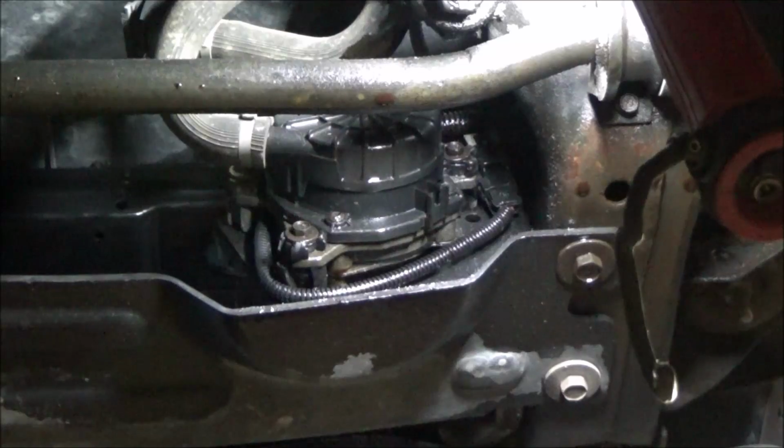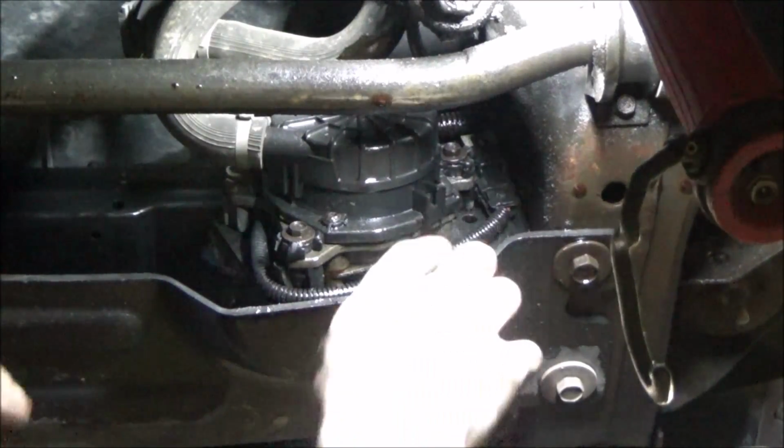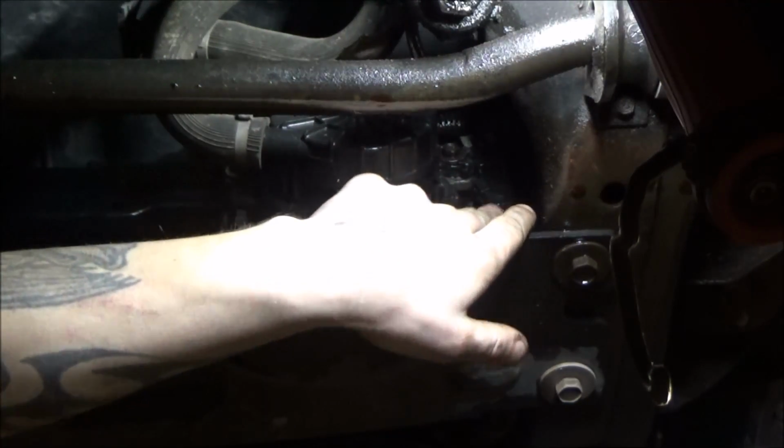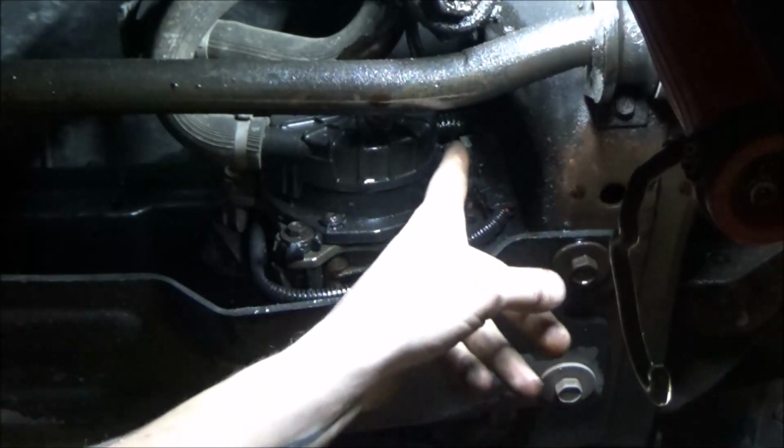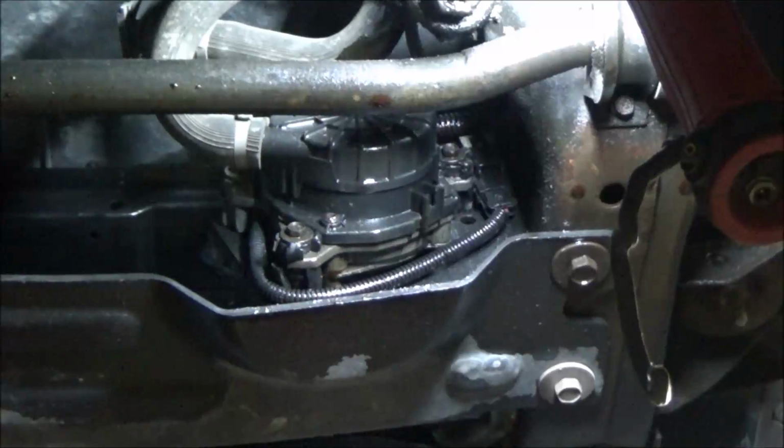But I'm going to point to the connector we're going to be focused on now here, guys. It's this one right here. This is basically just a pigtail that runs directly around into the motor. That side up there is the harness side of this connector.